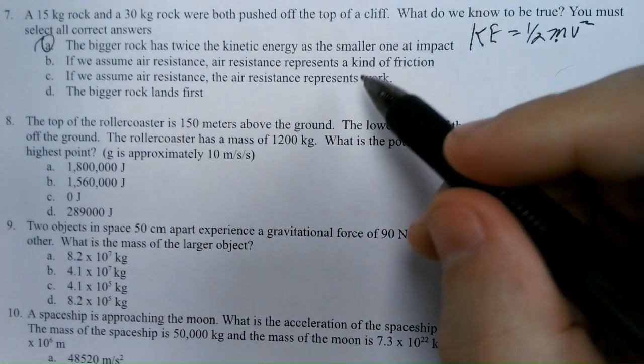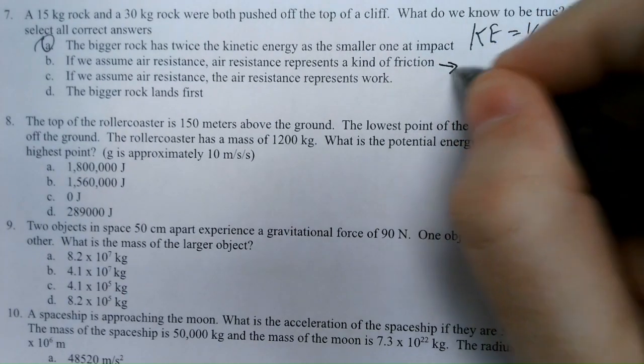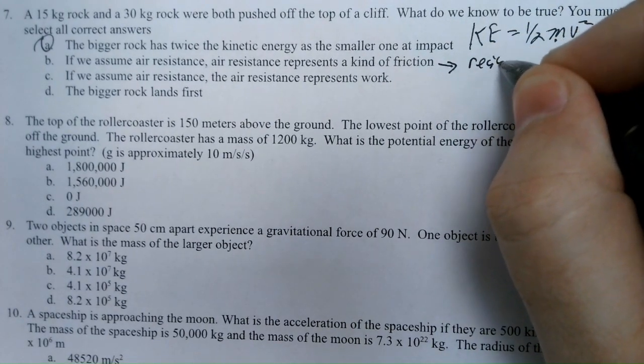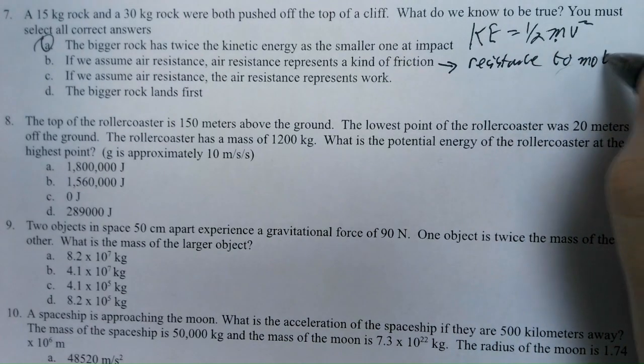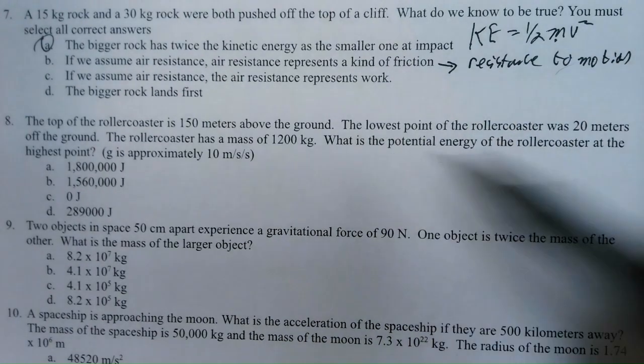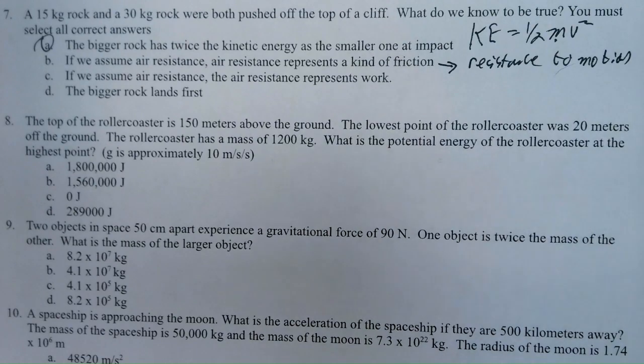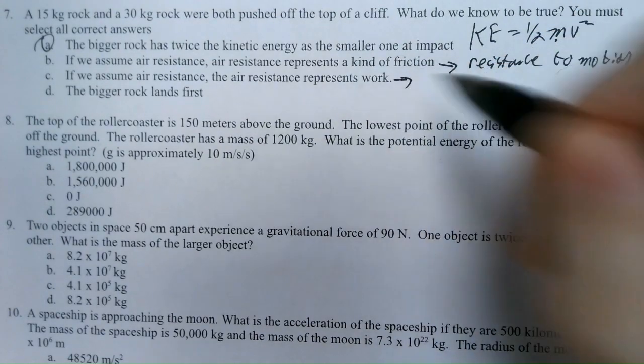Air resistance represents a kind of friction. What is friction? Friction is resistance to movement or motion. Is air resistance a friction? It is.